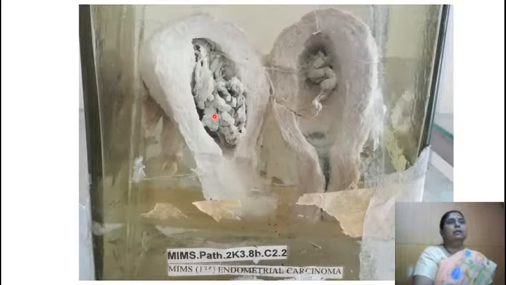Yes, and here the differential diagnosis would be an endometrial polyp or an endometrial carcinoma. The endometrial polyps are usually small and they arise at the fundus, and they usually do not grow to this size. This is a polypoidal and a friable mass which is completely filling your endometrial cavity. So this is a specimen which is there in our museum, in our laboratory, where the excised specimen has been cut open and fixed in formalin and preserved in the museum for your study.